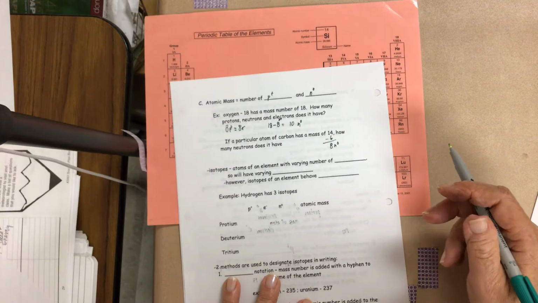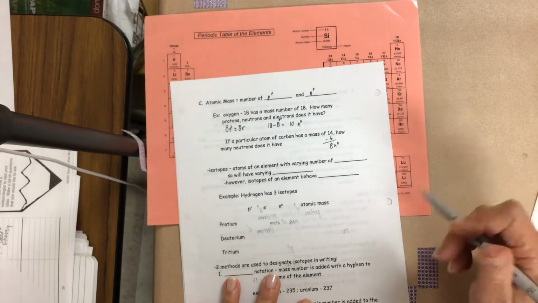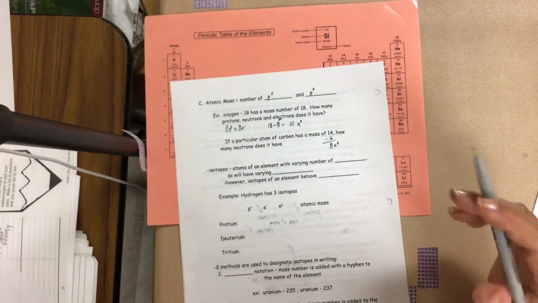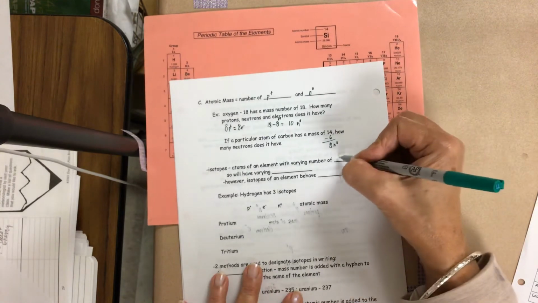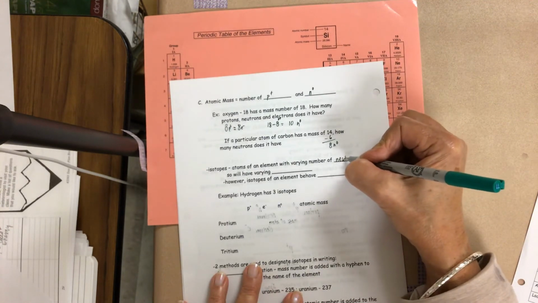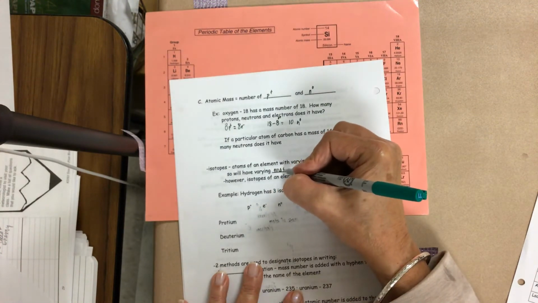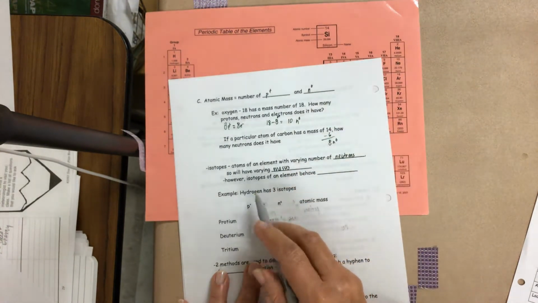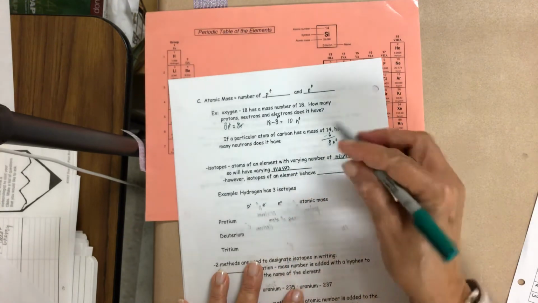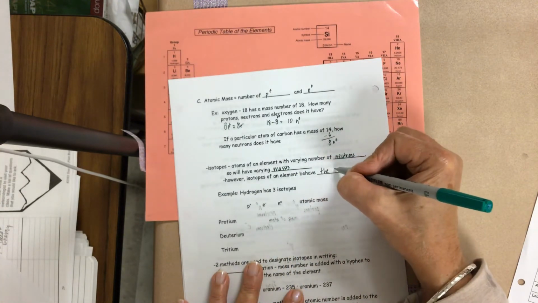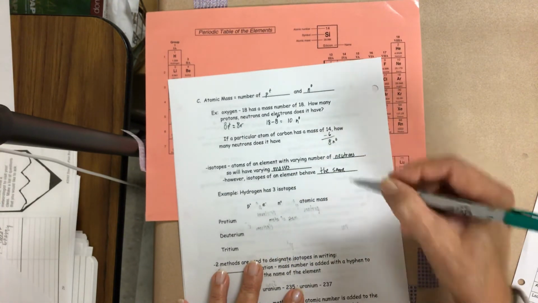Now, almost every element on the table has isotopes, which are atoms of that element, and they can have different numbers of neutrons. So they will have varying masses. However, isotopes of an element behave the same. So their chemical behavior is not different.